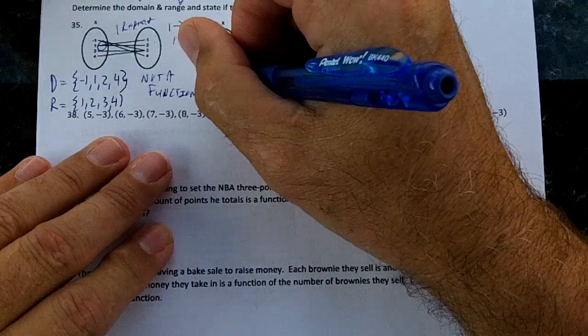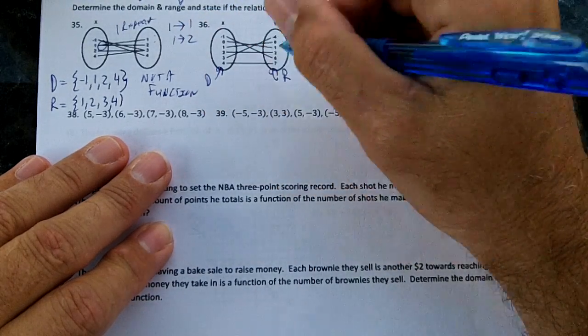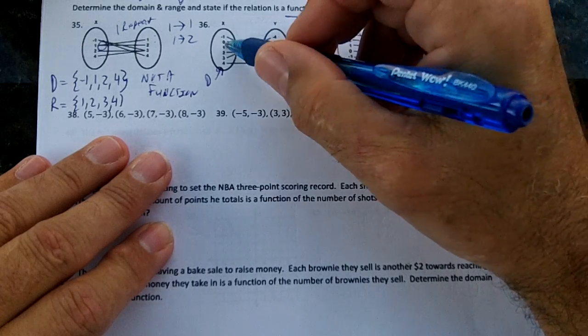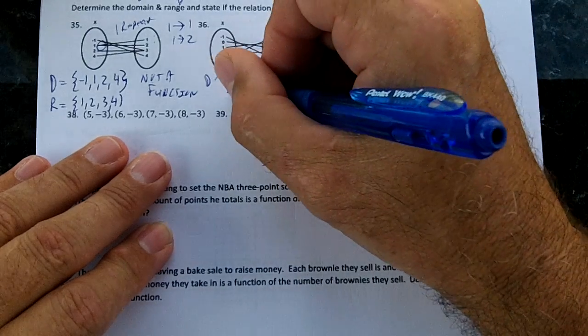Okay, so right here, my domain is these numbers, and I'm not going to write them out. My range is these numbers. Are any of the x's repeating? Each x is used just once, right? So this is a function.